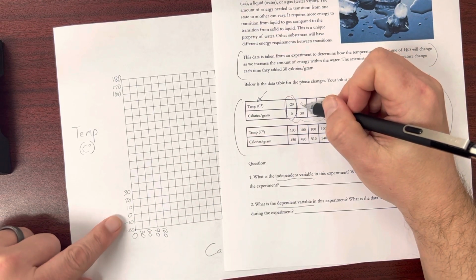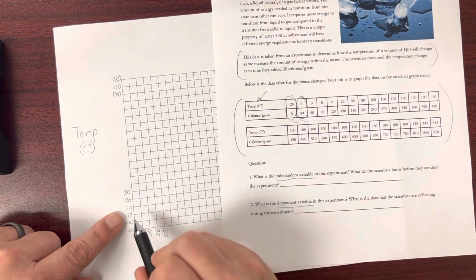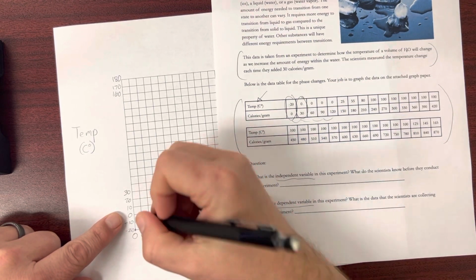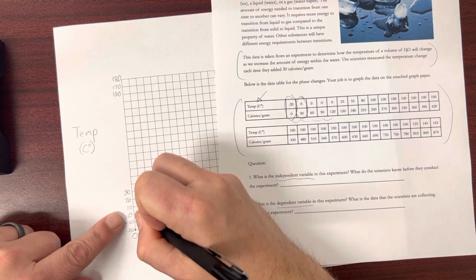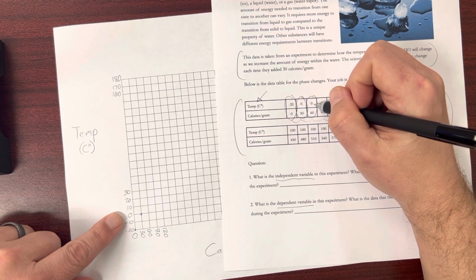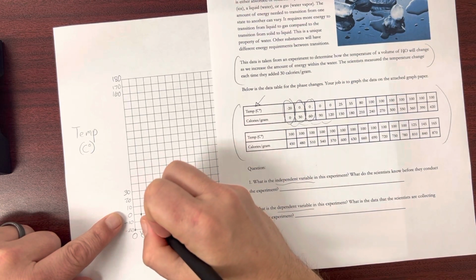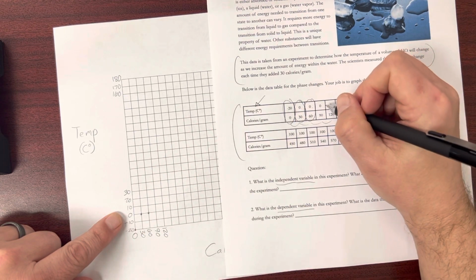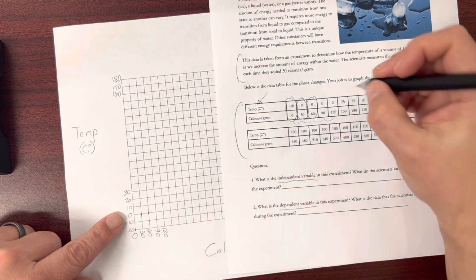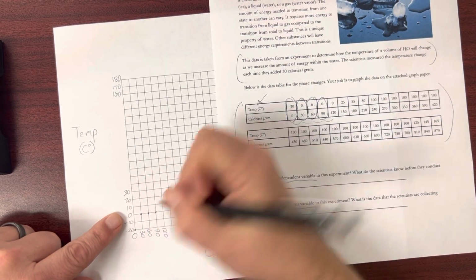The next temperature is 0, calorie input of 30. Temperature 0 still, calorie input of 60. Temperature 0 and 60 here. And you just keep doing that for the rest of the graph. I've got a temperature of 0 and 90.